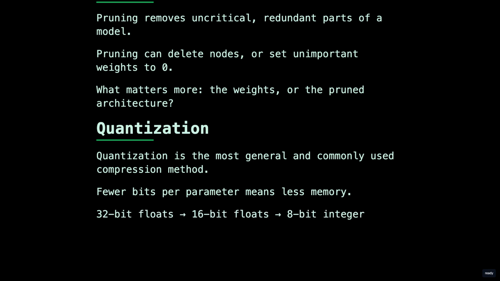As precision drops, the representation gets smaller and more aggressive. Half precision is a common compromise. 8-bit integer models push farther, and 1-bit schemes are the extreme case where each weight carries almost no numerical detail at all.